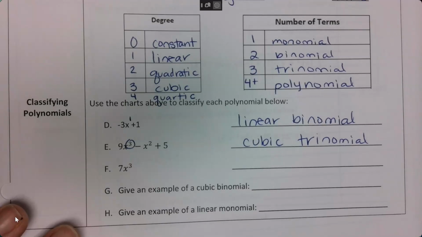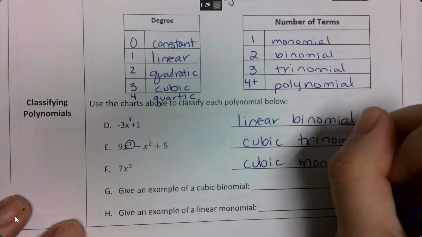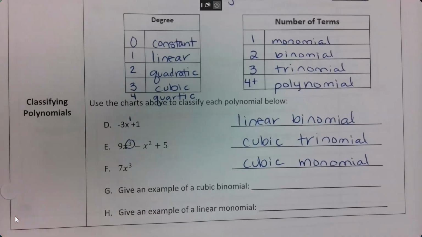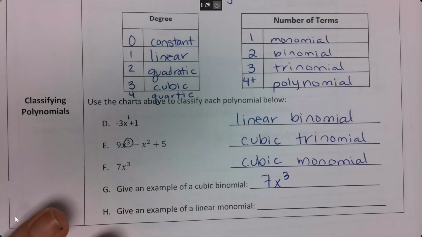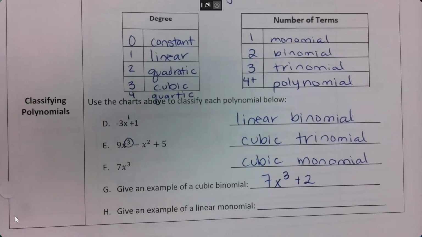Someone else, what's the next one going to be? Cubic monomial? So it's cubic because of my exponent, monomial because it's 1 term. So can someone give me an example of a cubic binomial? Okay, I heard 7x to the power of 3. Is this a binomial yet? What do I need to make it a binomial? Okay, plus 2. So now that I have 2 terms, it's a binomial.